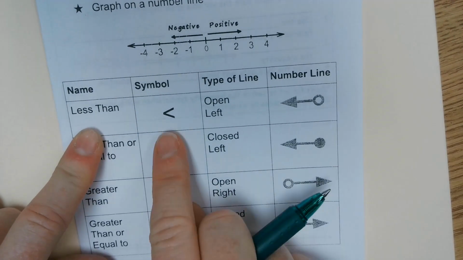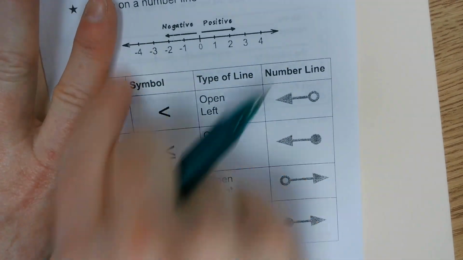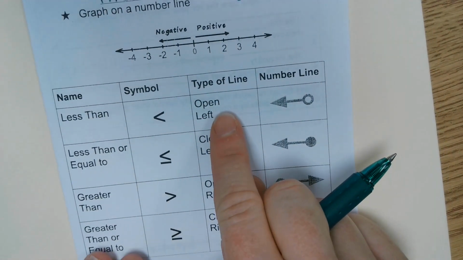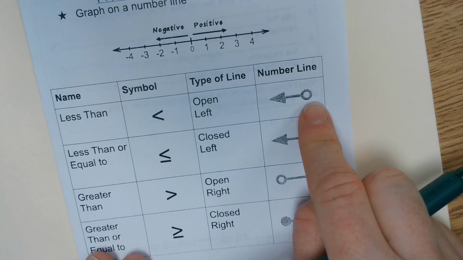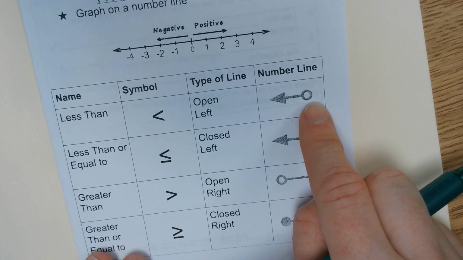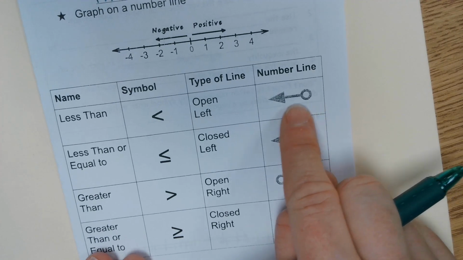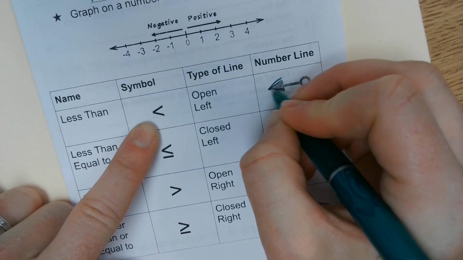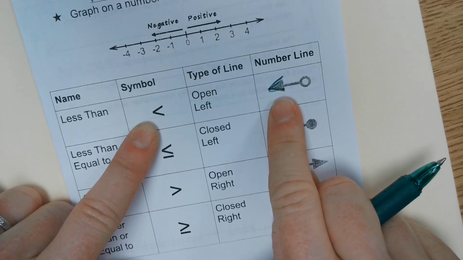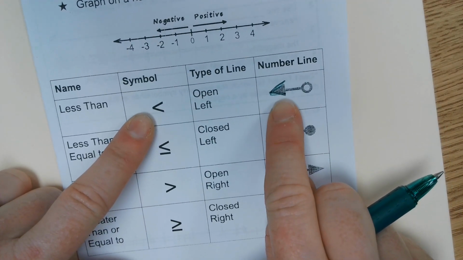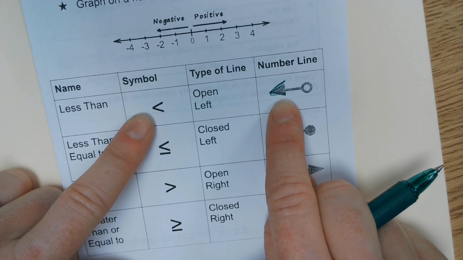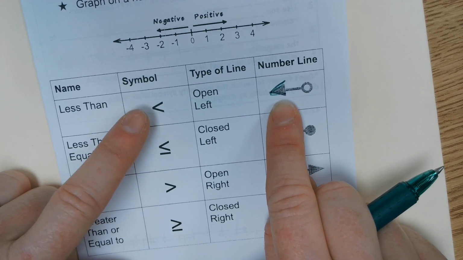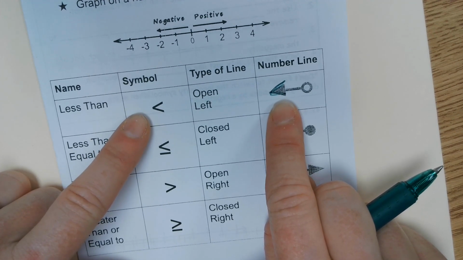Less than, remember left hand. This makes my left hand. When you graph it on a number line, you put an open circle so you don't shade it in, and it goes to the left. And actually, if you look at this, the end of the arrow, see how the end of the arrow and the symbol are actually the same. So go in the direction that the symbol points to.